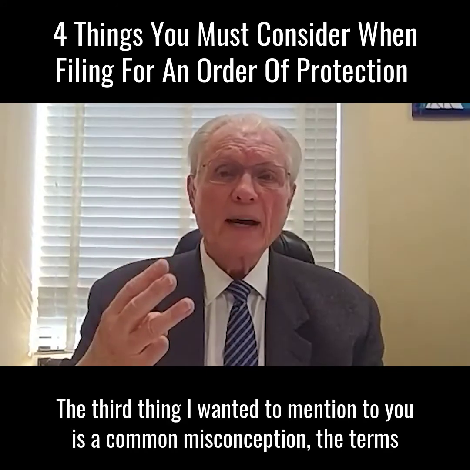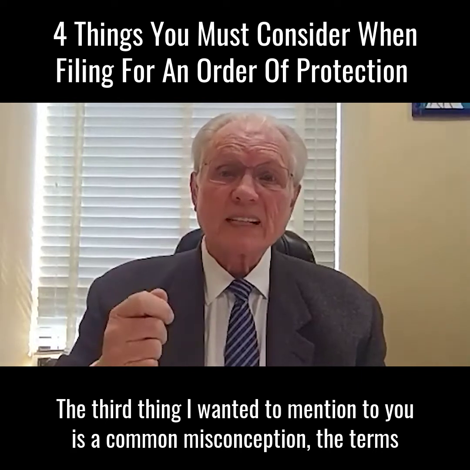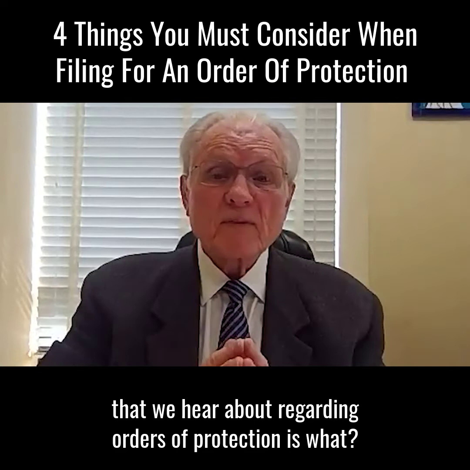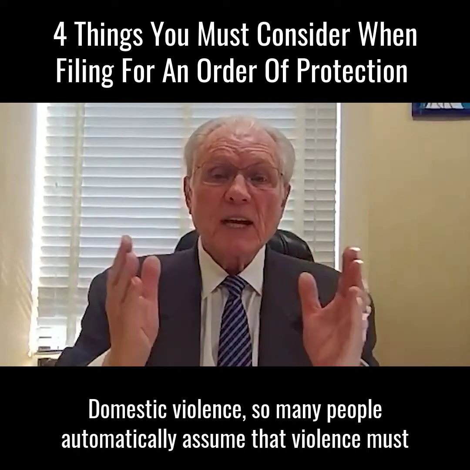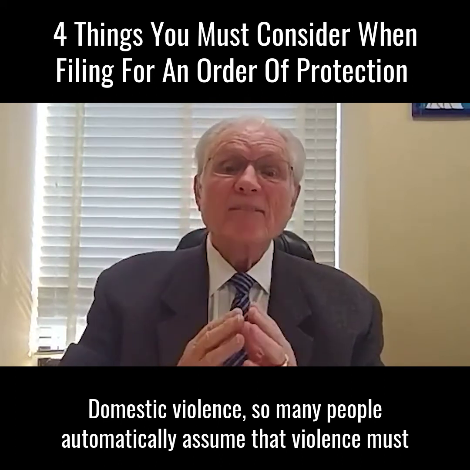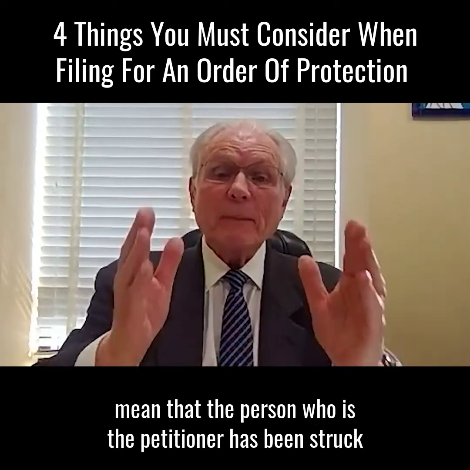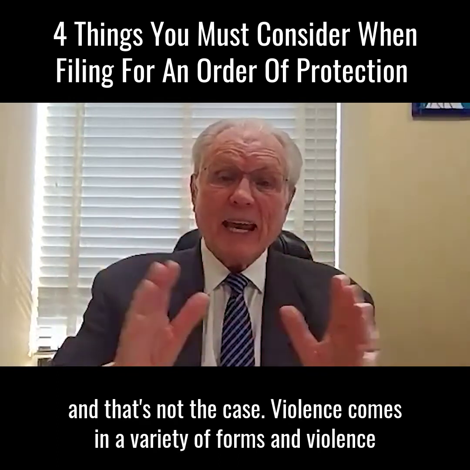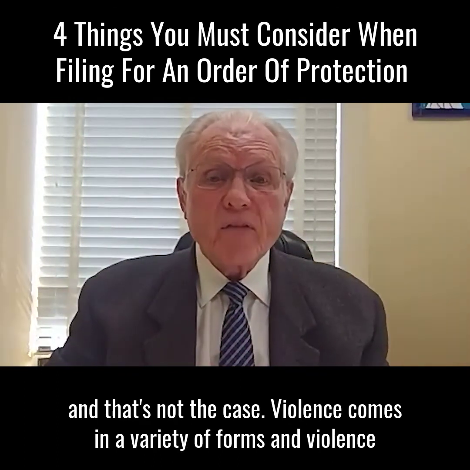The third thing I wanted to mention to you is a common misconception. The term that we hear about regarding orders of protection is what? Domestic violence. So many people automatically assume that violence must mean that the person who's the petitioner has been struck. And that's not the case. Violence comes in a variety of forms.